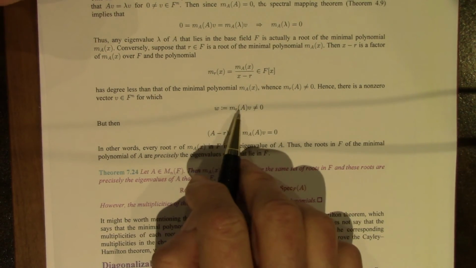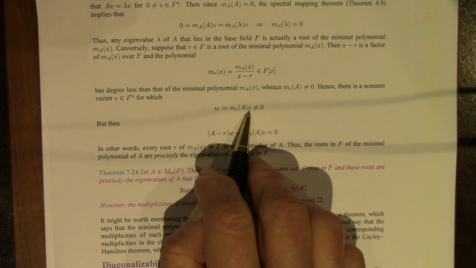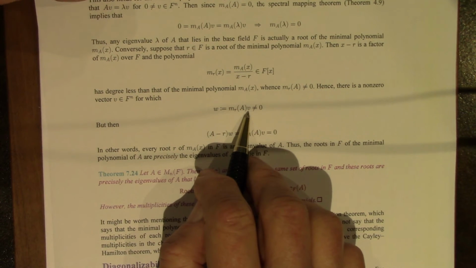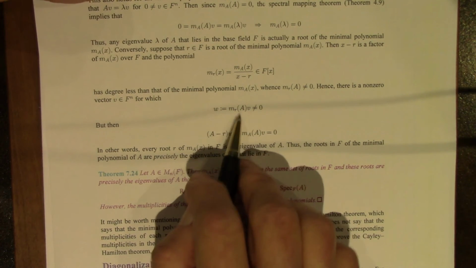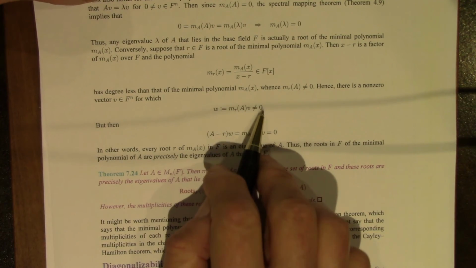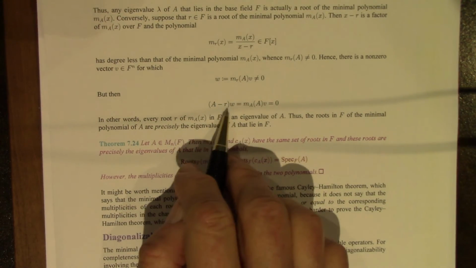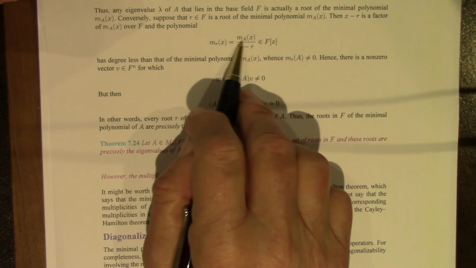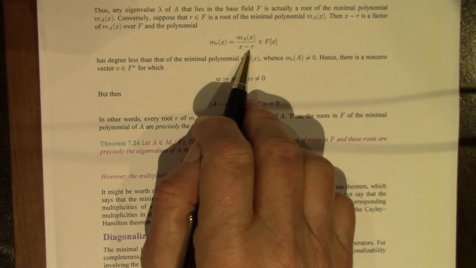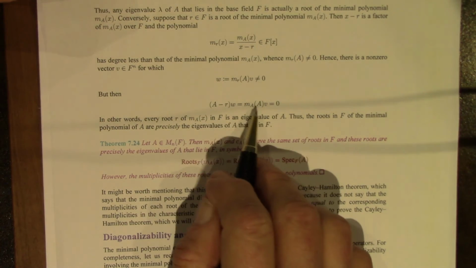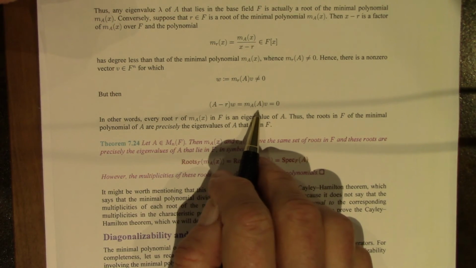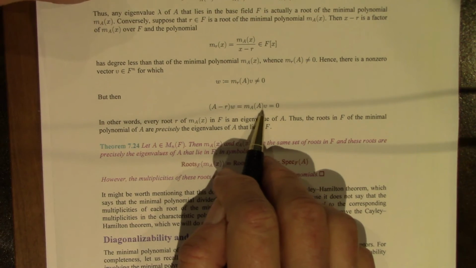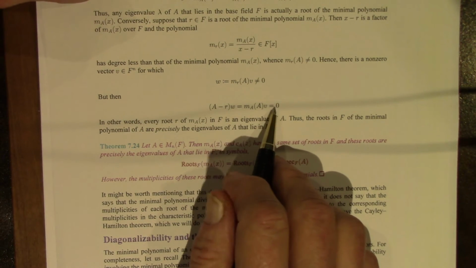This is a non-zero matrix, so there has to be a vector v for which this product, which I call w, is non-zero. But when you apply A minus r to w, it restores this thing we factored out, and we get back to the minimal polynomial, which, when you apply that to v, you get 0.